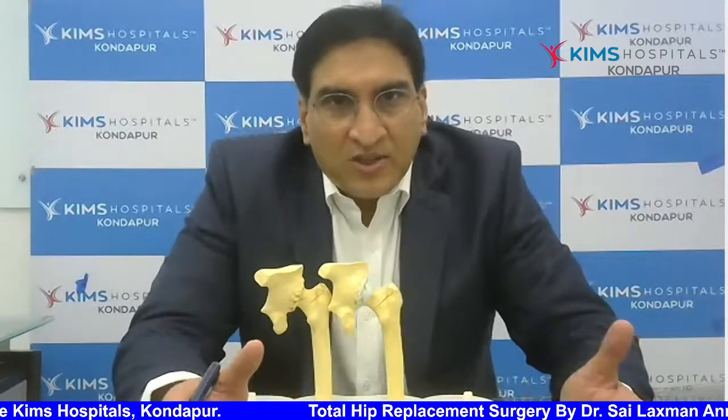And very rarely, once in a while, we see that these people have blood clots. This can happen to any surgery, not only hip surgery, but knee surgery, abdominal surgery. Any surgery can lead to blood clots. So commonly we use either injectables or oral blood thinners, so we make sure that they do not have them. And the other commonest complication is infection.